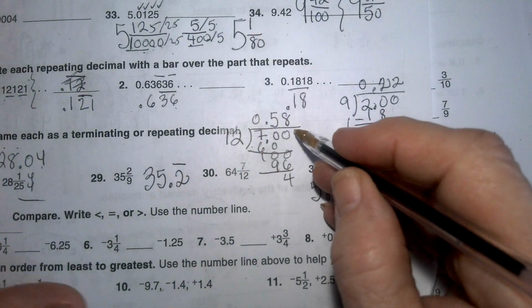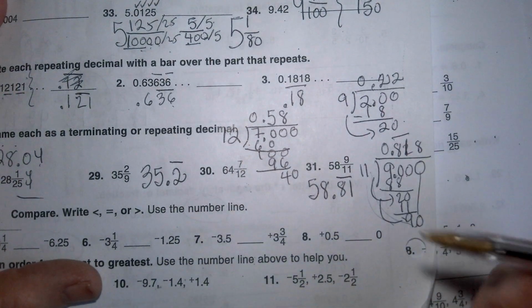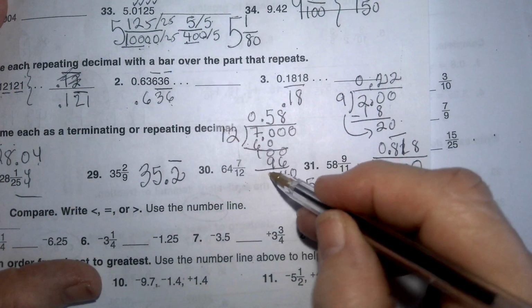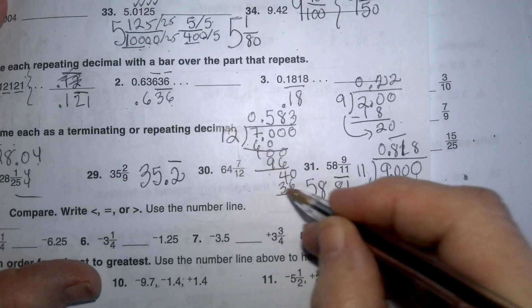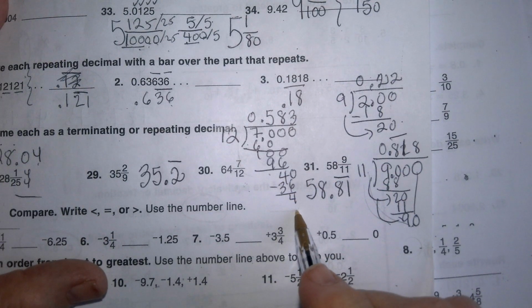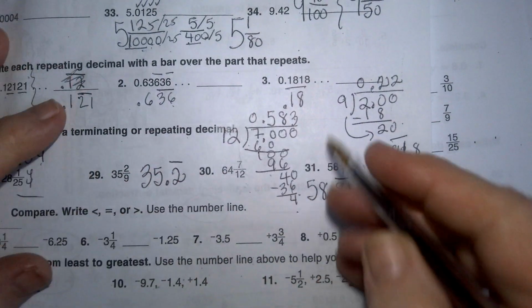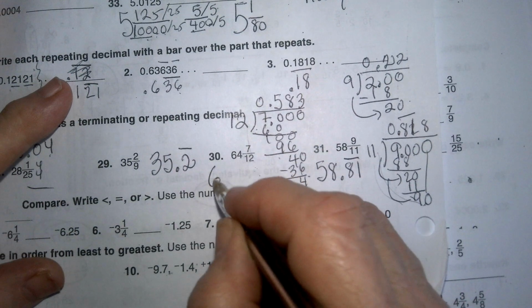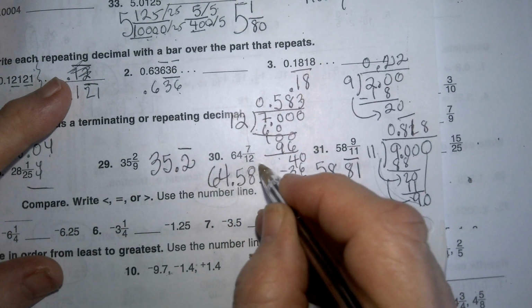I should have used paper, but I just didn't want to. Oh, I think it's going to start repeating here. 12 goes into that 3 times. 3 times 12 is 36, and we get another what? A 4. So what's going to be repeating? Hold on, Abinab. The 3, just the 3. Because that's going to be another 40 goes into that 3. So it's going to be 64.583 with a bar over it.